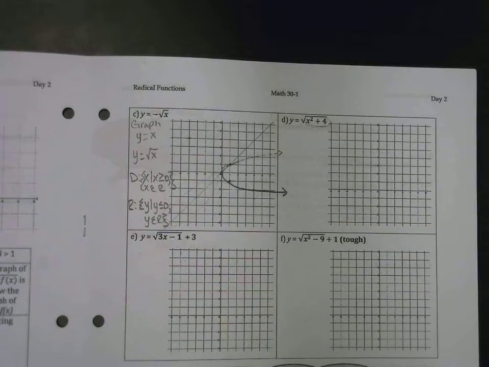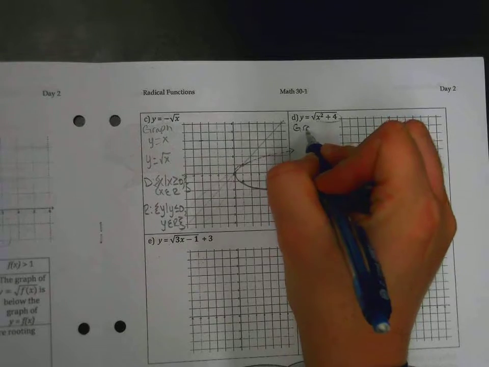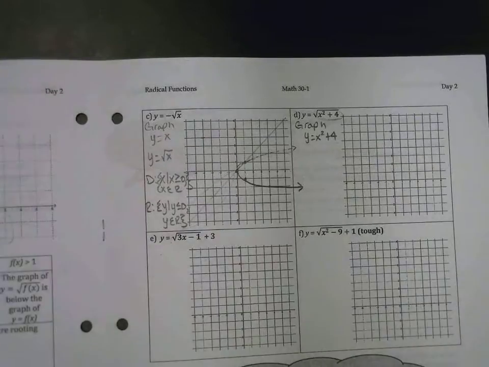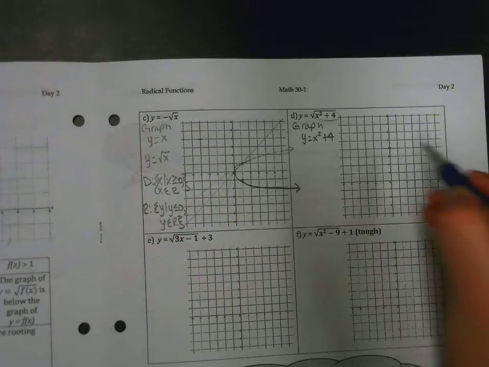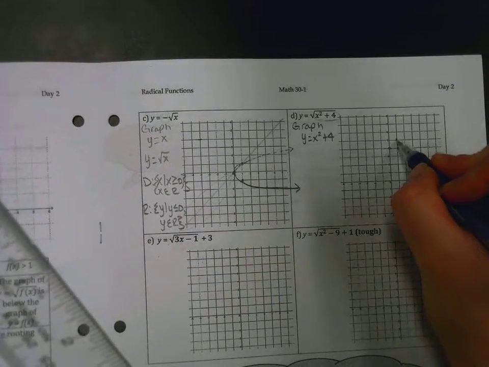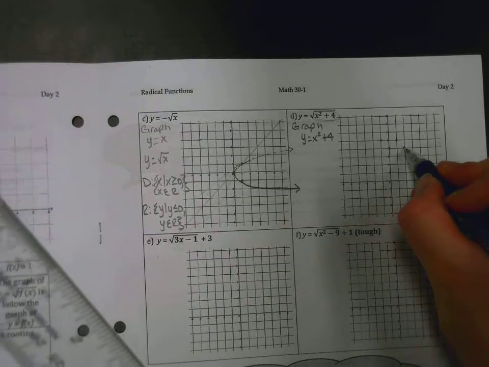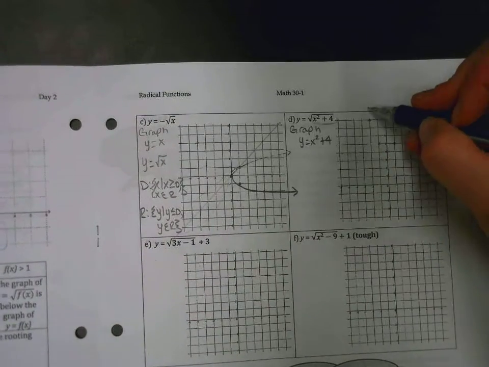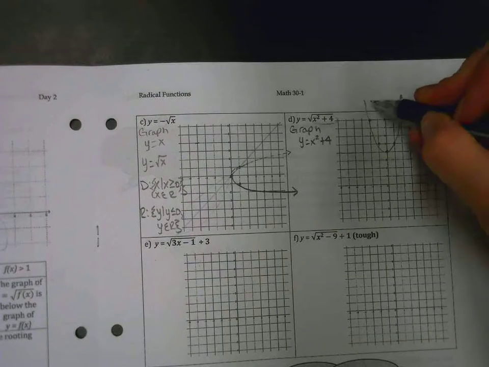So I want to start off by graphing y equals x squared plus 4, and it needs to be fairly accurate. x squared plus 4 means my vertex is at 0, 4. For 1 that goes over, it's going to go 1 up. For 2 that goes over, it's going to go 4 up. So this gives me a good sense of what my original function looks like.